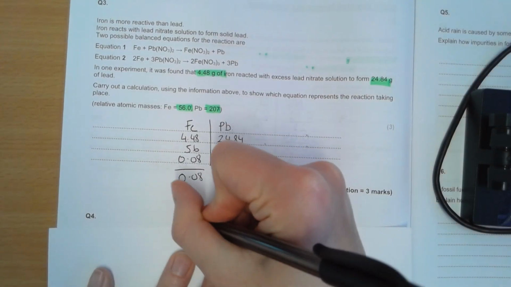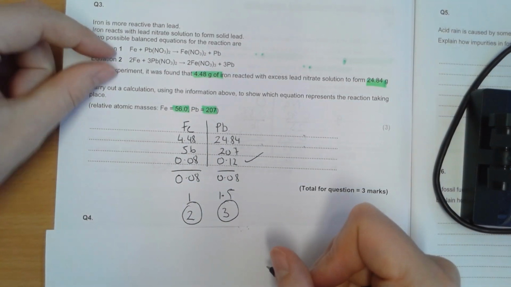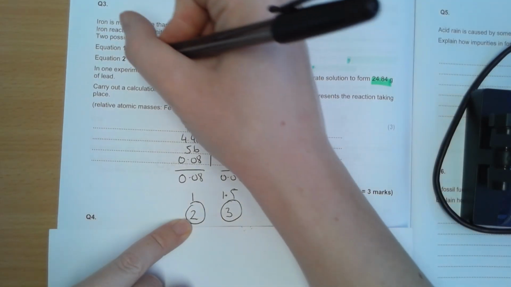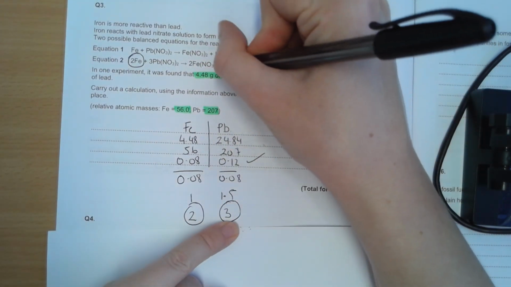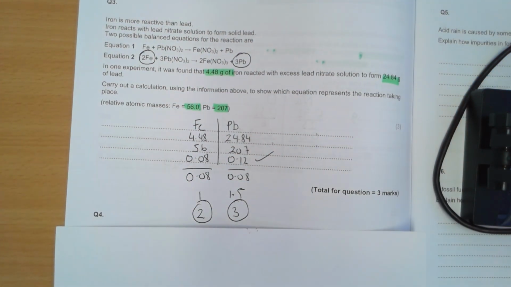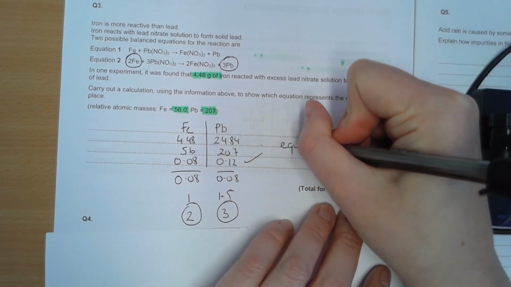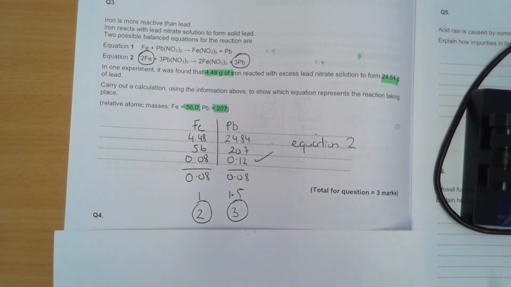At this point, I've got a 2 for iron, and I've got a 3 for lead, and I need to pick out the equation. You can see, just like we had before, you've got a big 2 in front of the Fe and a big 3 in front of the Pb, and that means it's going to be equation 2. So I just need to write equation 2 at the end. I've shown why from my calculation.